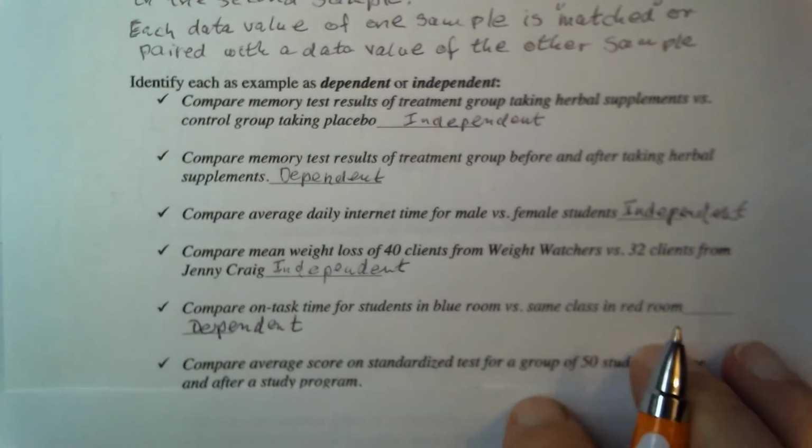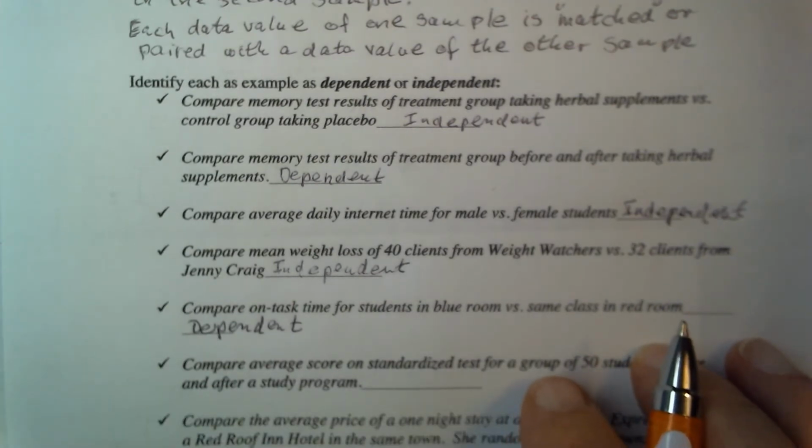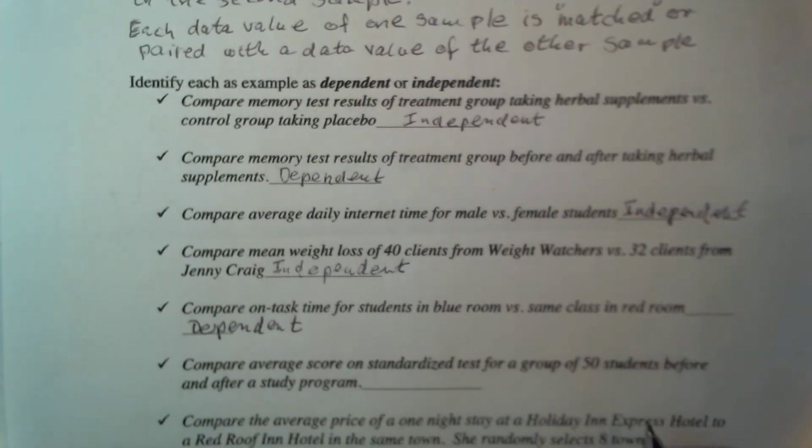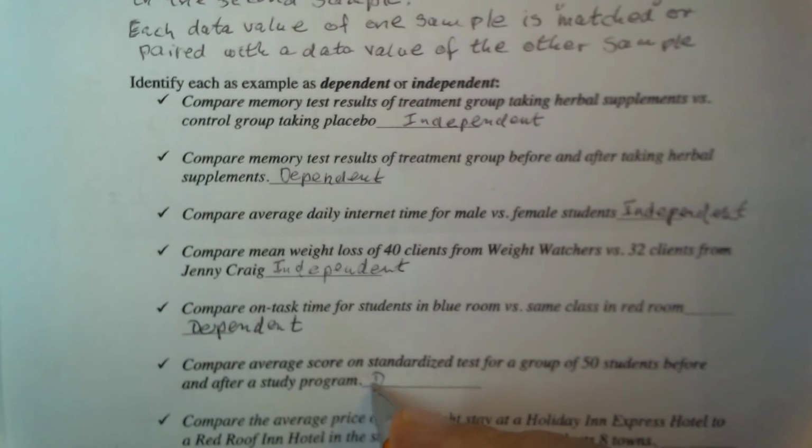And compare the average score on the standardized test for a group of 50 students before and after a study program. Again, that's the same group, so it would be dependent.